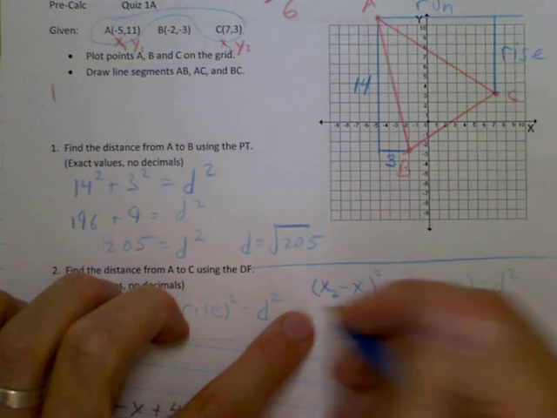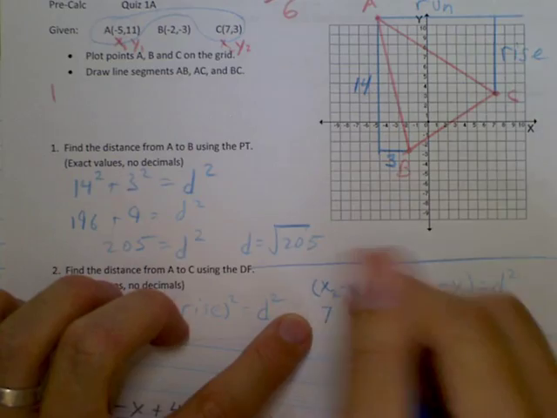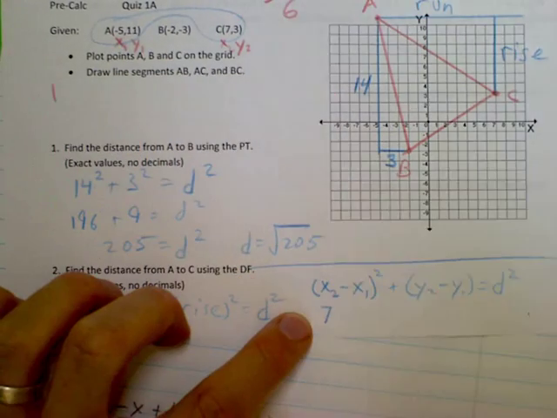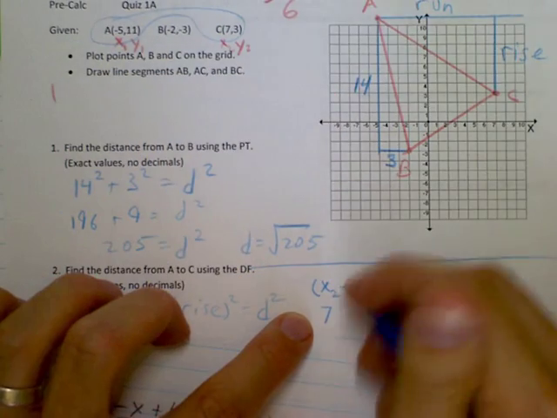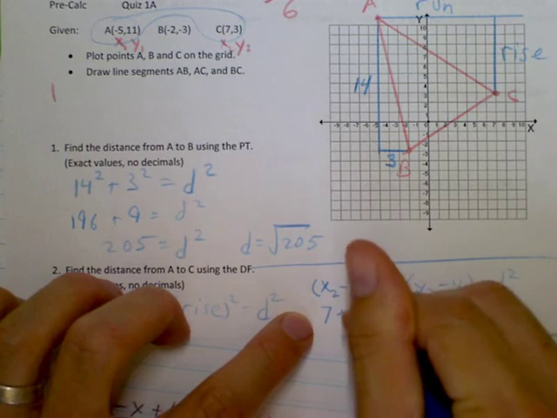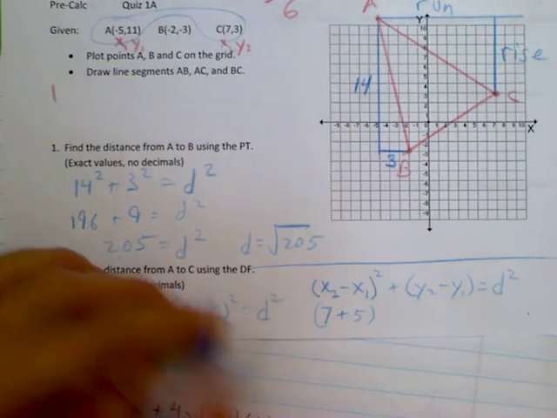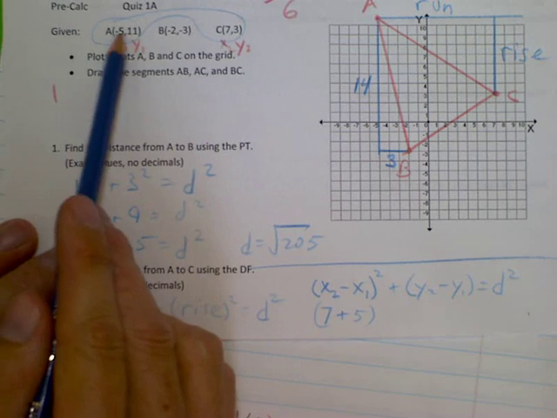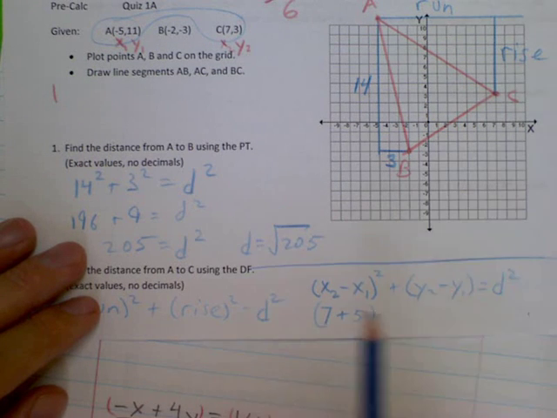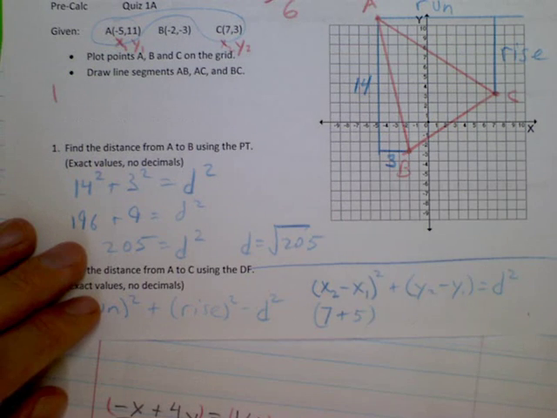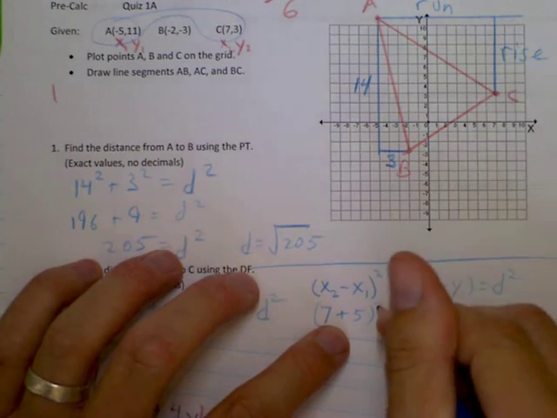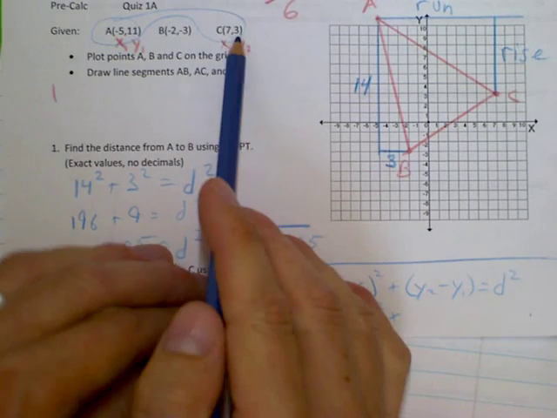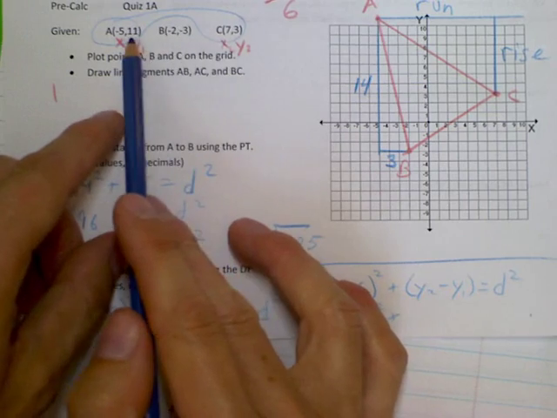So x2, I said, would be 7 minus x1, which would be minus a negative 5, which makes it a plus 5. And of course, if you had 8, 4 and negative 4, 12, your numbers are going to be a little bit different, but it should look essentially the same. And then subtract the two y values. So 3 minus 11.